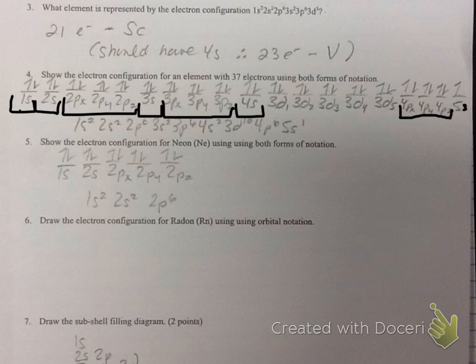Okay, who are we missing? When you do the electron configuration notation to show that same element with 37 electrons, you're going to show 1s2, 2s2, 2p6, 3s2, 3p6, 4s2, 3d10, 4p6, 5s1. It's the same thing you showed in orbitals, but you're not writing all those orbitals, which is nice.